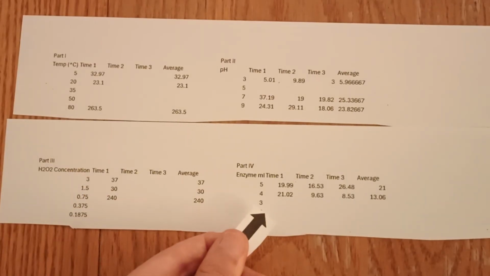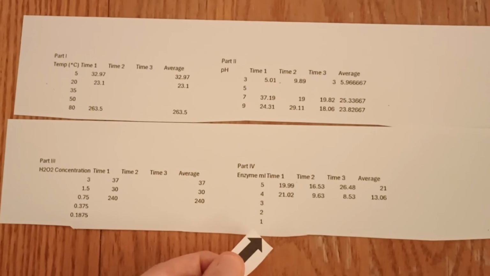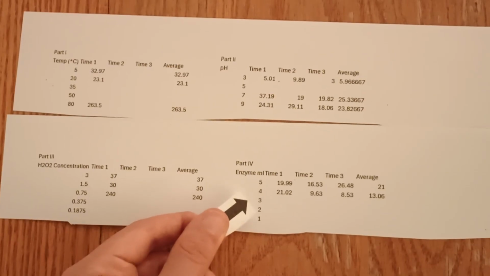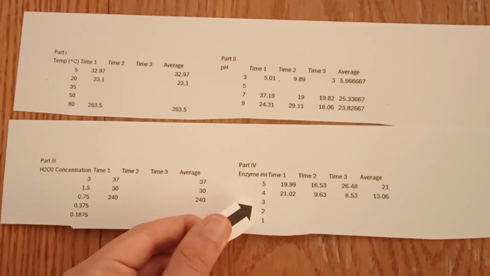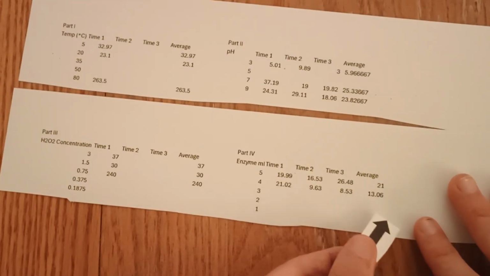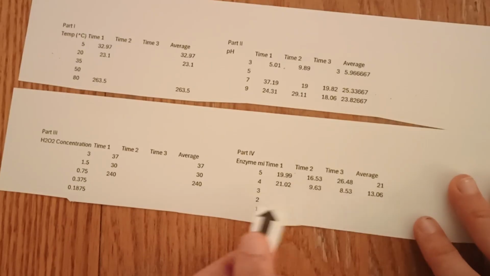The data for part 4 is even more bleak, with only 2 data points. Any enzyme concentration less than 4 milliliters of solution, which is less than 1 milliliter of water, did not produce enough of a reaction for the paper to float. Confusingly, the test with the lower enzyme concentration had a shorter time, about 13.06 seconds, compared to 21 seconds for 5 milliliters of solution.